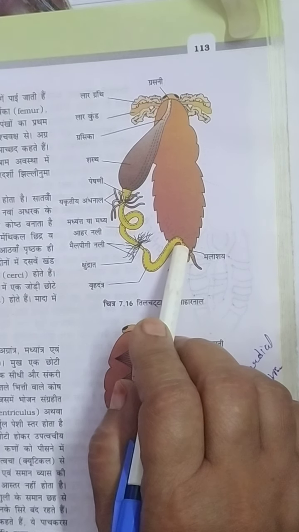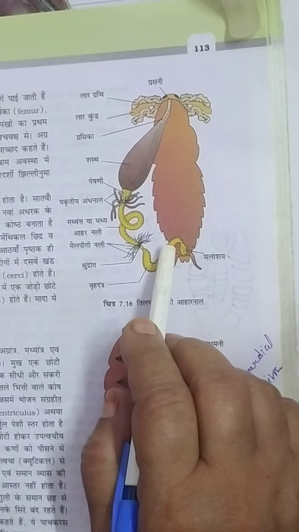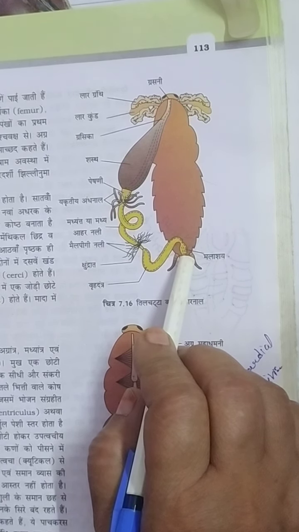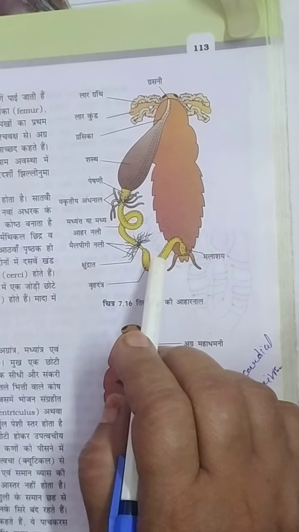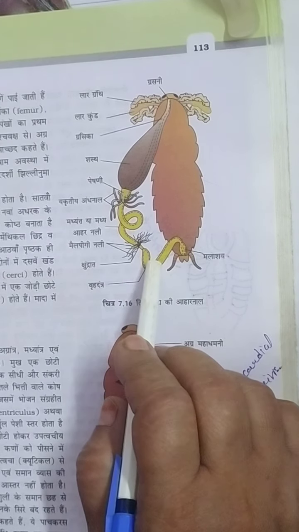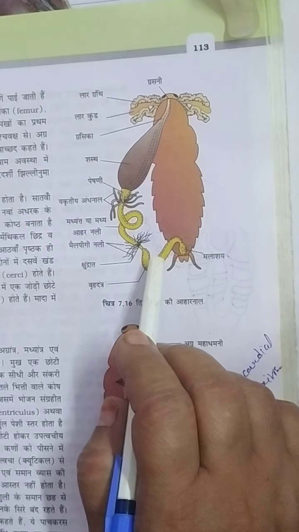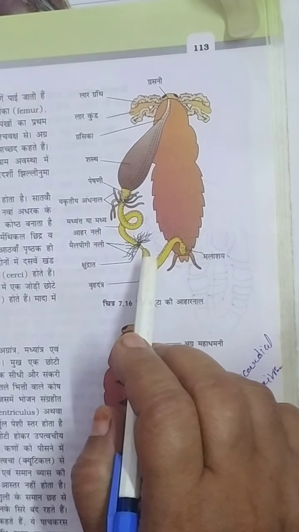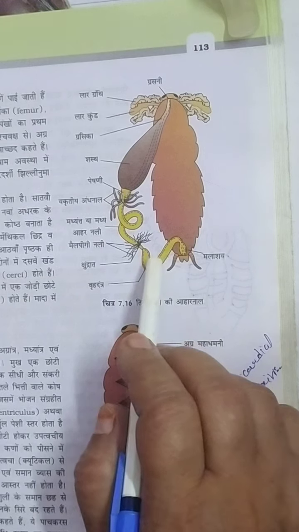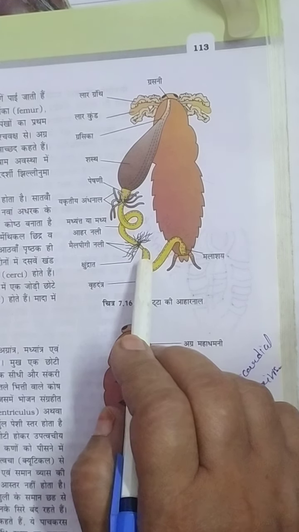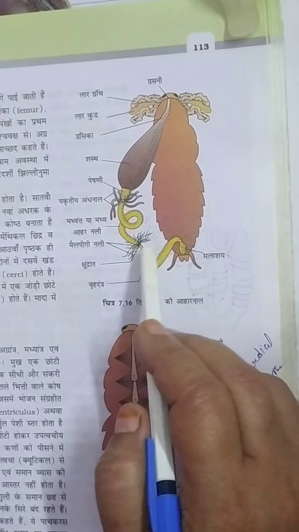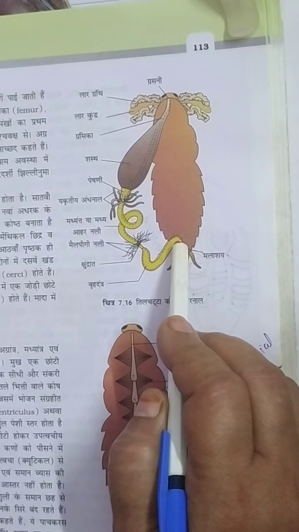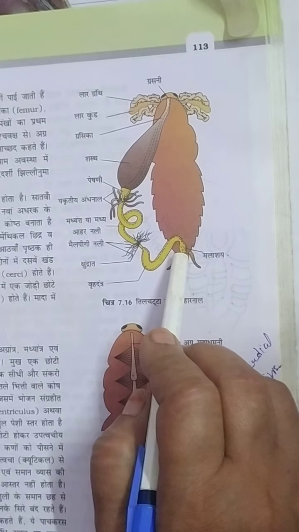And then the hindgut is situated between the posterior part of the mesenteron and anus, and it is relatively wider. The epithelium of its inner wall is covered by cuticle, and the hindgut is divided into 4 parts: ileum, colon, and then rectum, and finally anus. This is the ileum and this is the colon.